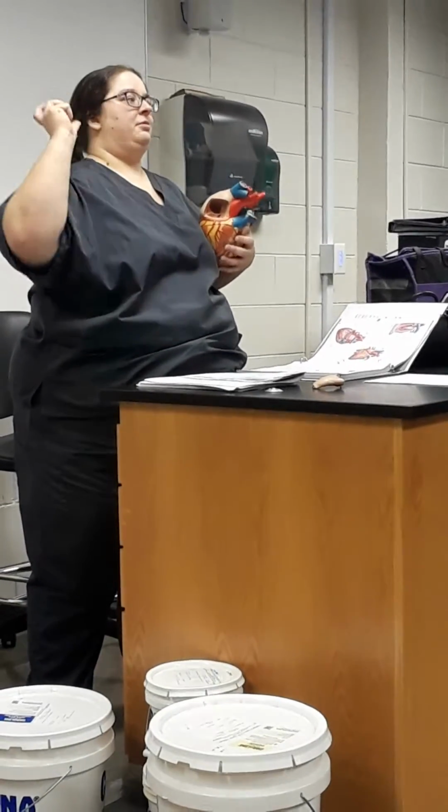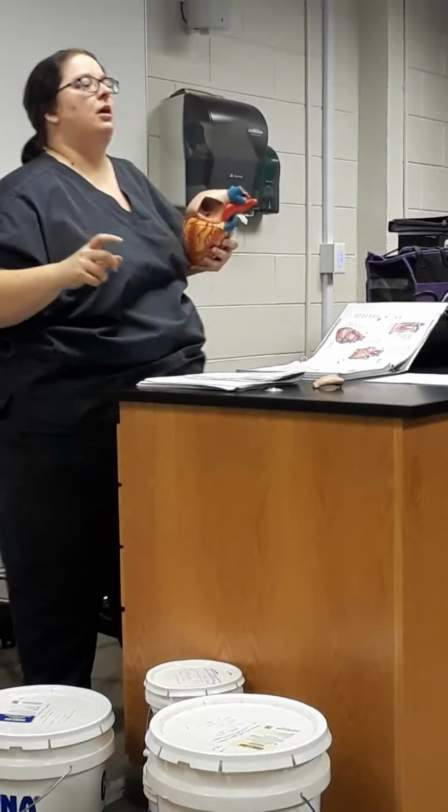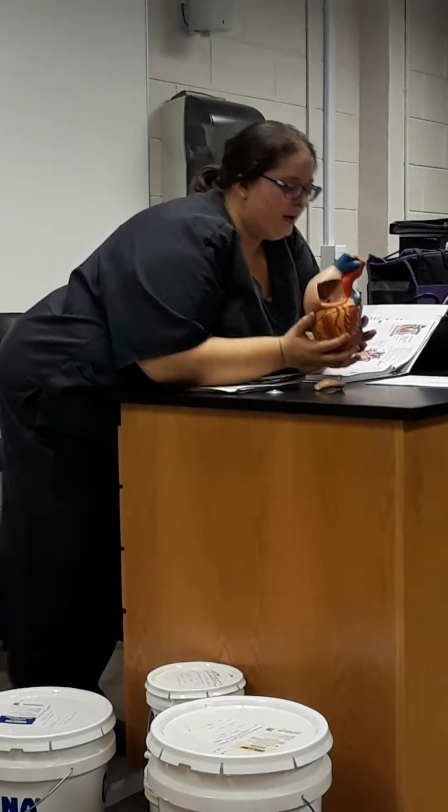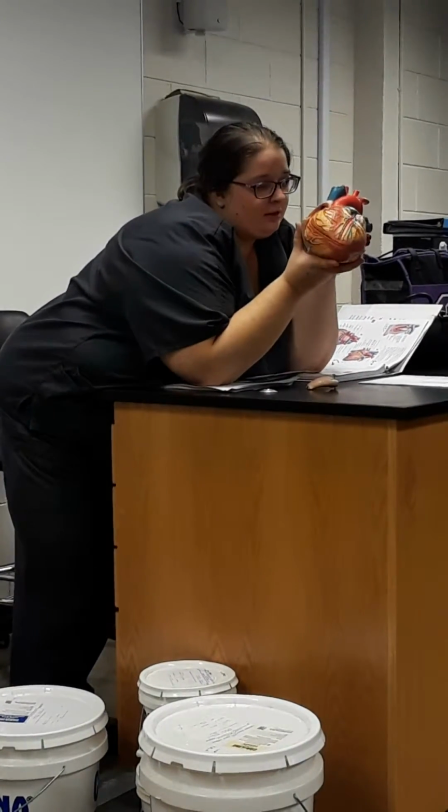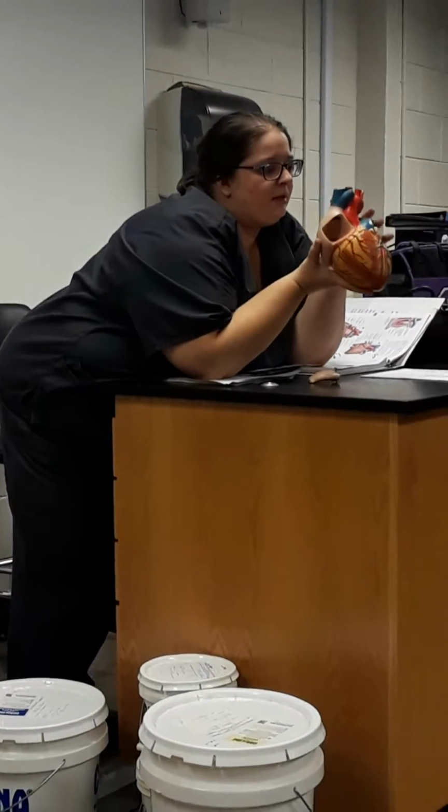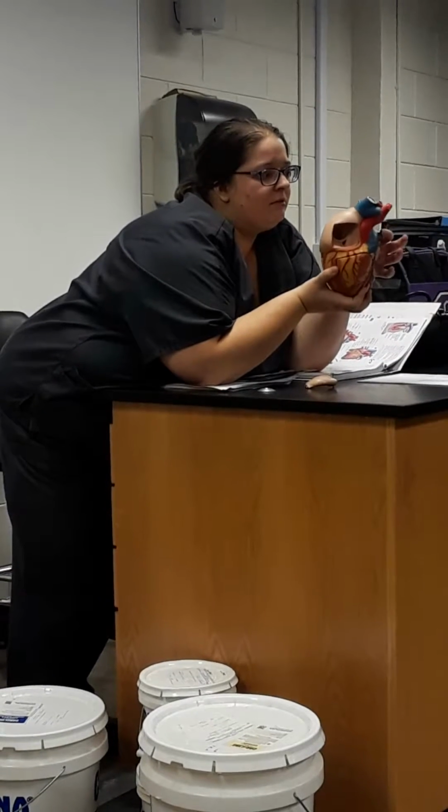Yes. It's this tiny itty bitty ligament that holds your aorta up against your pulmonary arteries, so everything stays nice and neat in this one bundle right here.